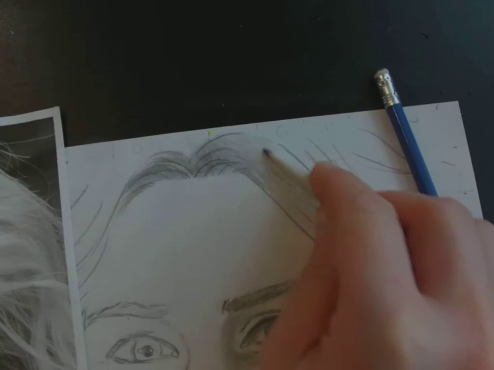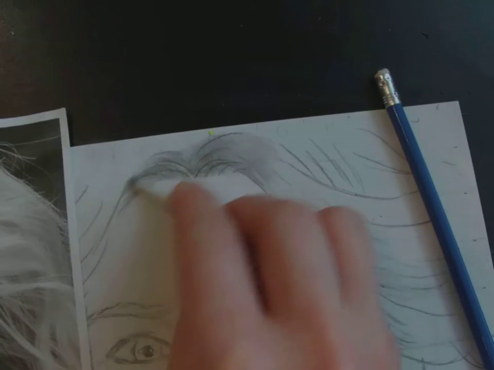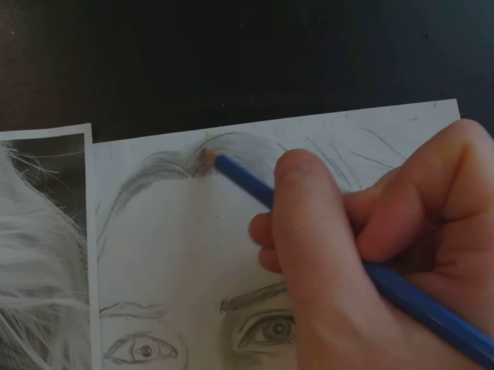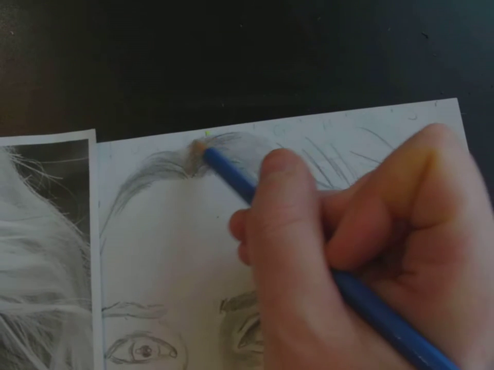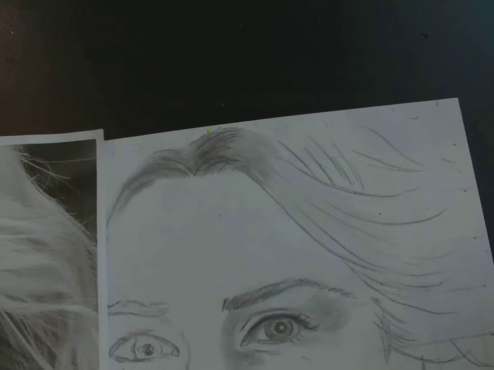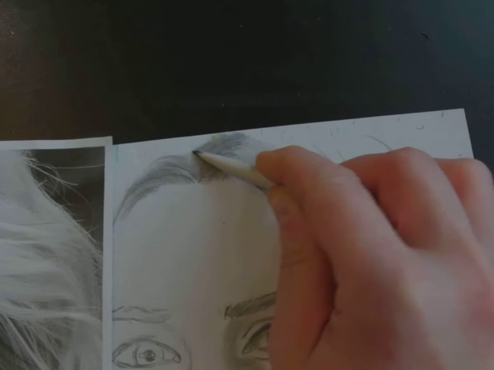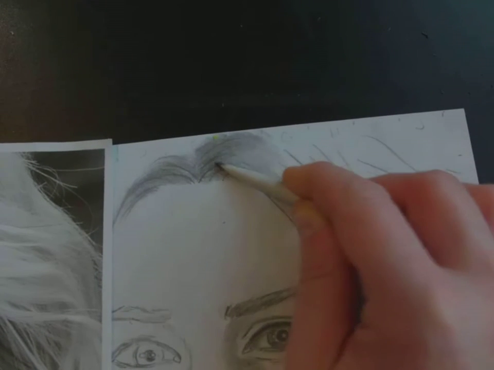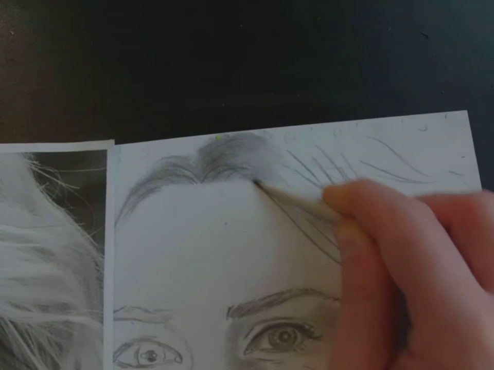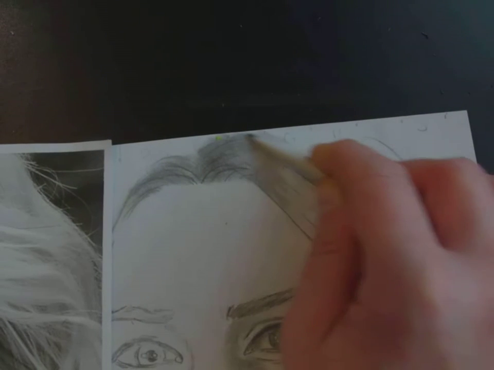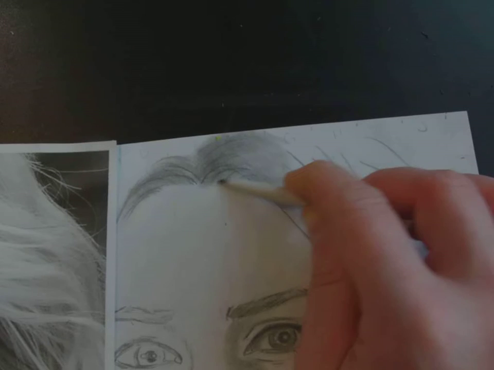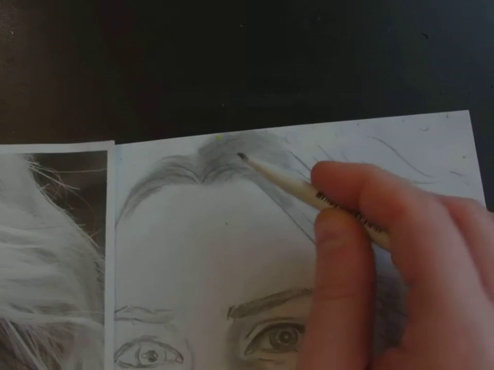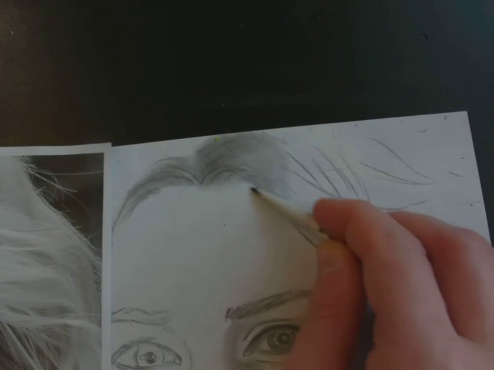So to finish this example, I'm going to continue building up my gray until it kind of works. Okay, there's a little bit of a shadow on her face in here too.